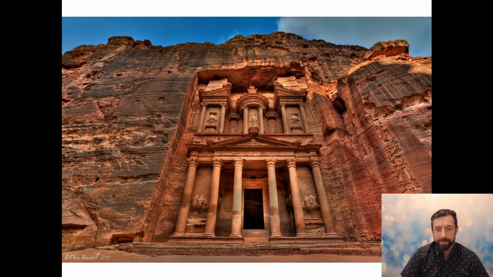It was the Bedouins. So Bedouins are the people that live in the desert in Jordan. They always knew where Petra was, but they kept it a secret. It's kind of in this ravine where you have to go through a canyon. You have to walk through a canyon to get into Petra. And then once you get into Petra, this is the first thing that you see.